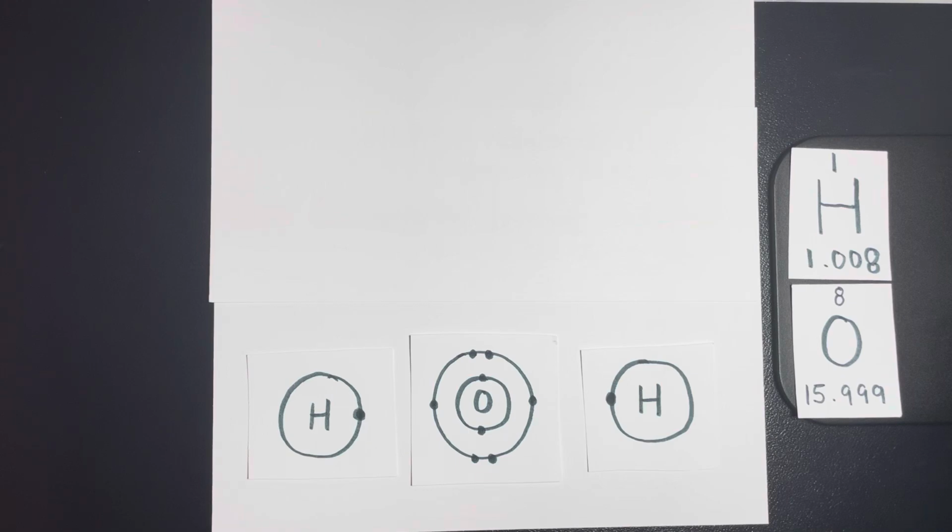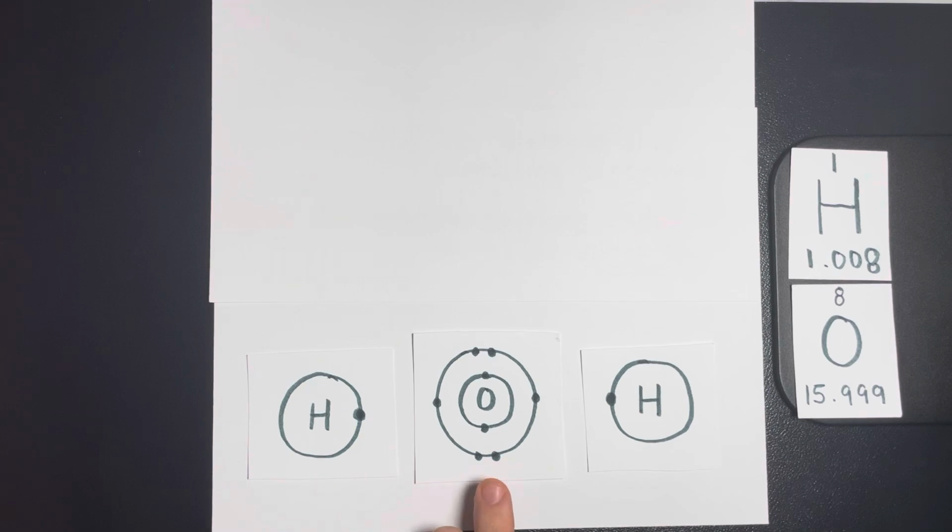Okay, so let's come over to my oxygen atom here, my work of art, and I'm going to focus on this guy for now simply because there's a lot more going on. We talked about earlier how in the middle here is the nucleus. The letter indicates the nucleus of the atom.